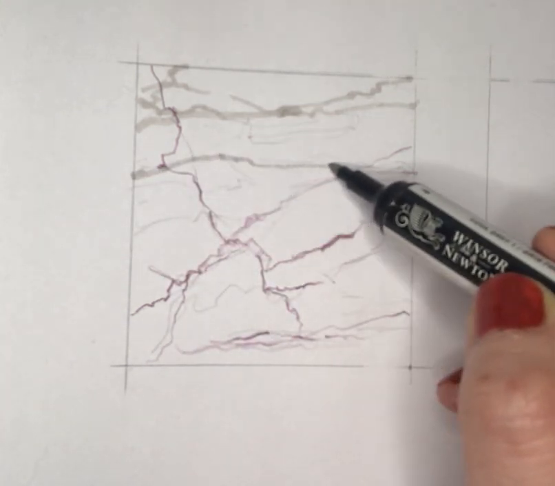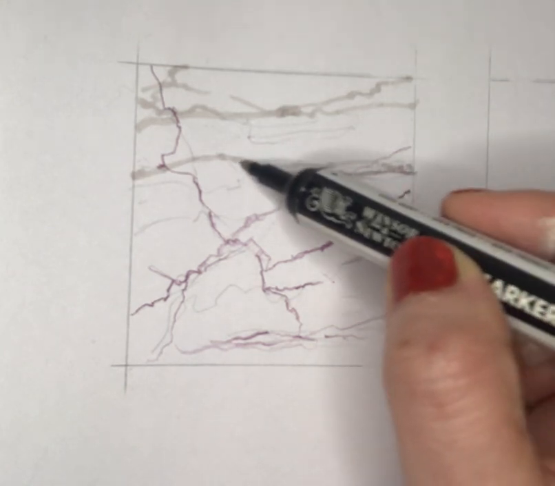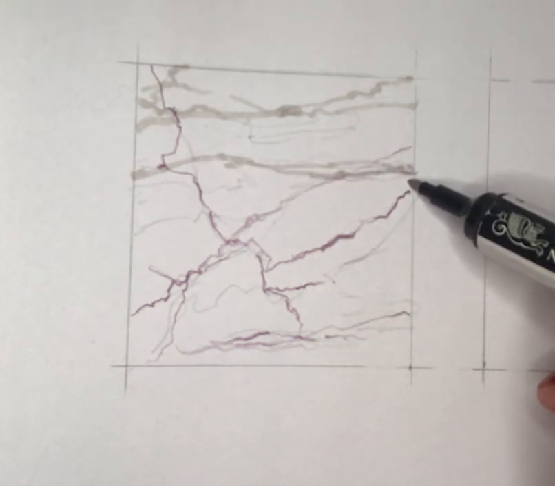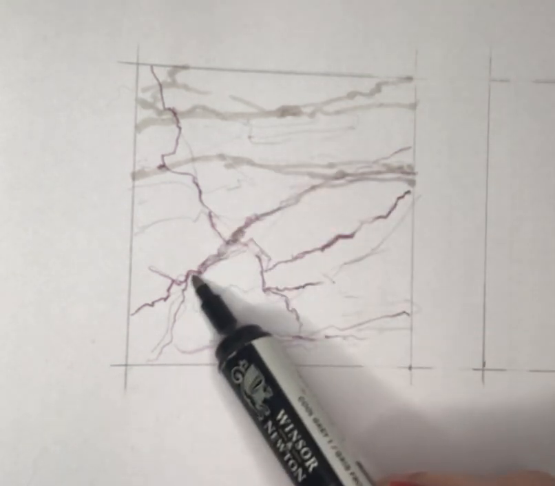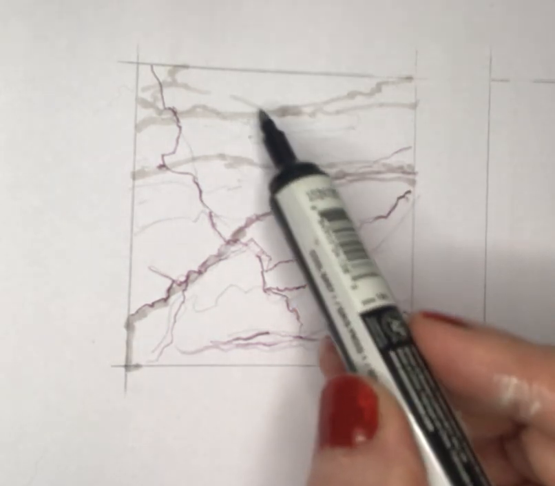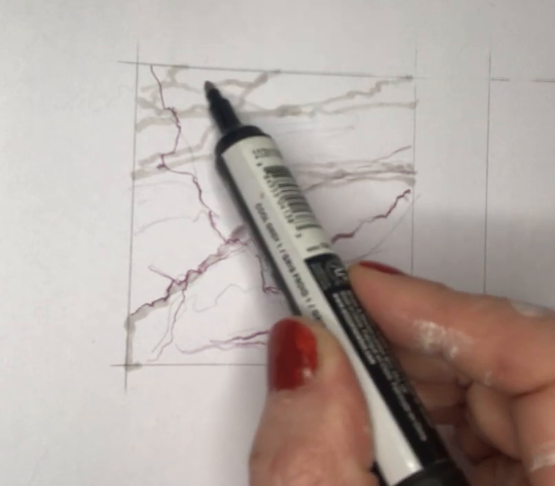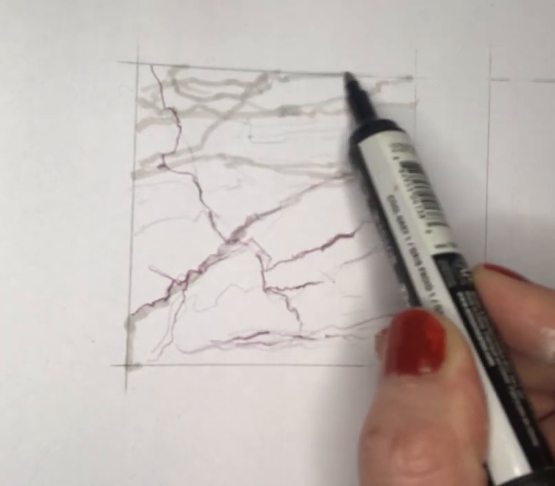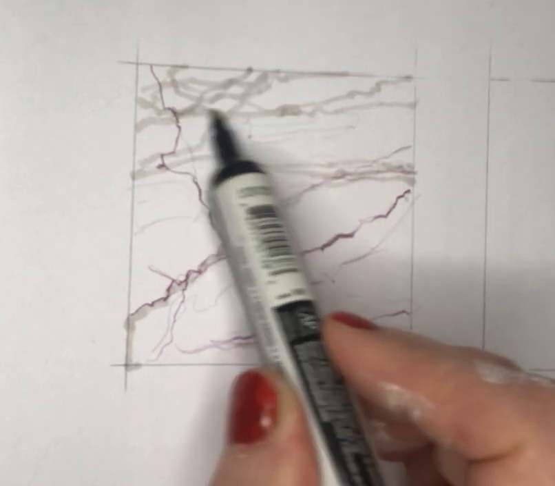As I've said before, this is something I particularly like doing, so it's more a labour of love than anything else. Again, it's about building it up, so I can go in over these at any time if I feel I need more veining or more detail.